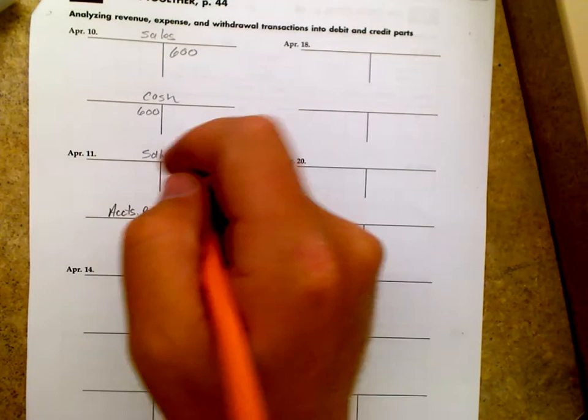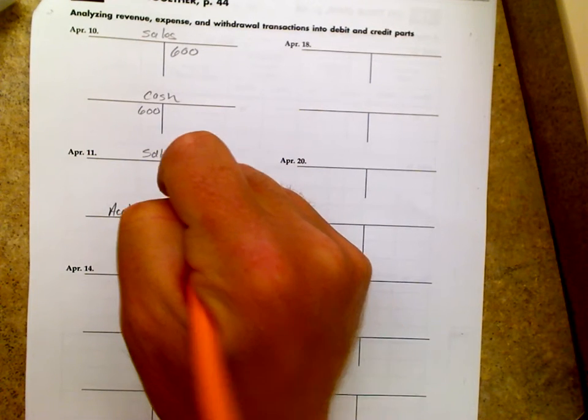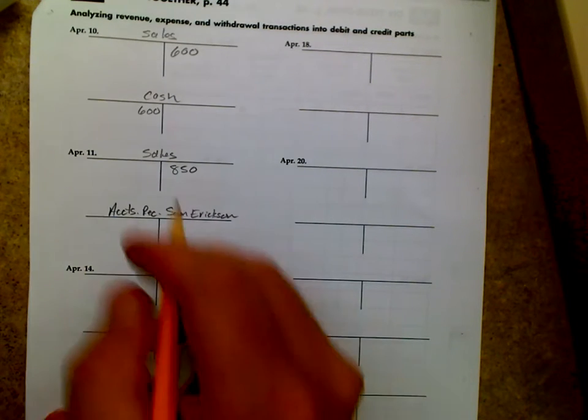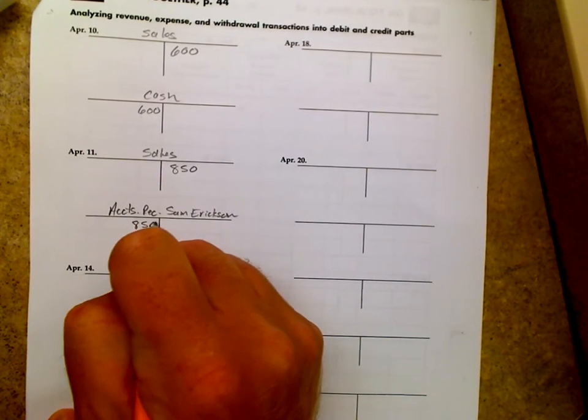All right, so we are $850. Accounts receivable, asset, liability, or owner's equity? It's an asset, yeah. So are we increasing or decreasing accounts receivable? Do people owe us more or do people owe us less? More. So we're increasing that asset on the debit side for $850.